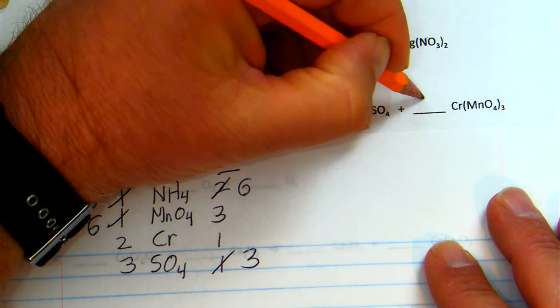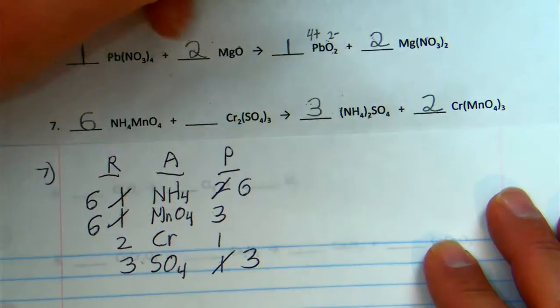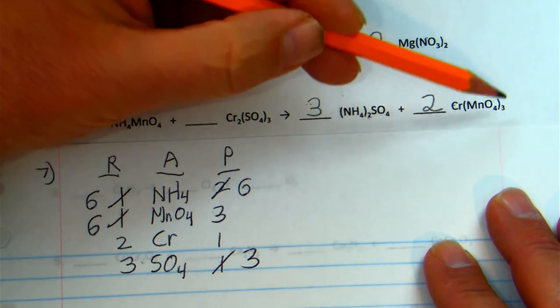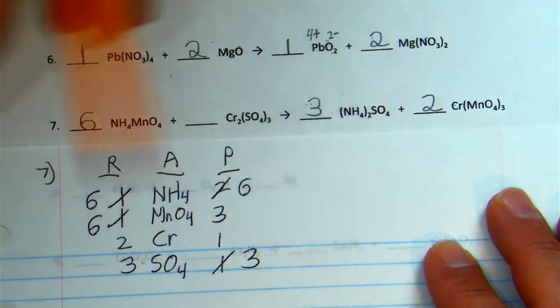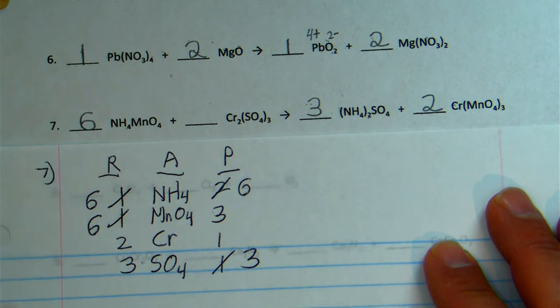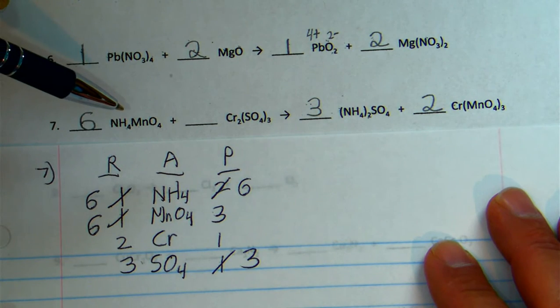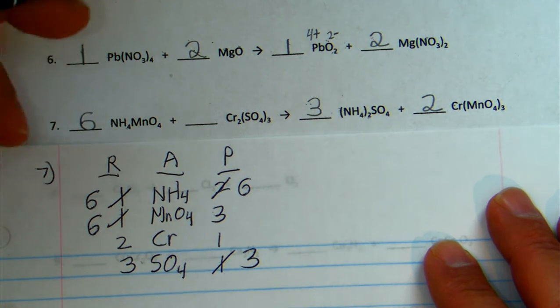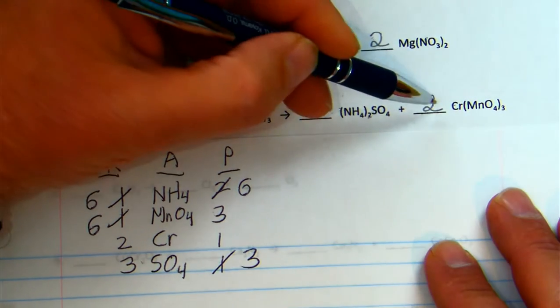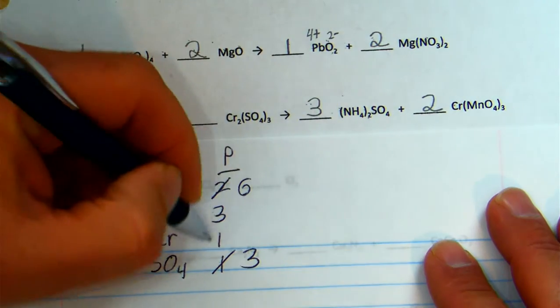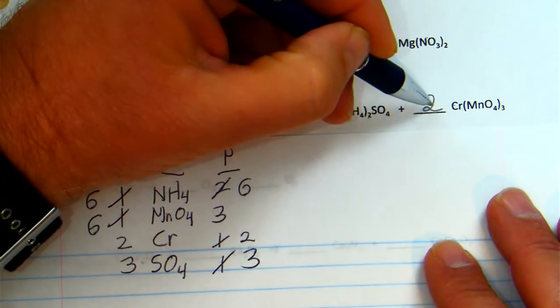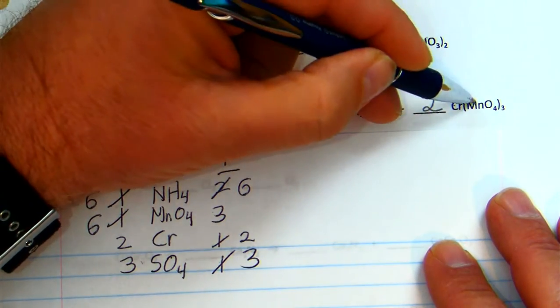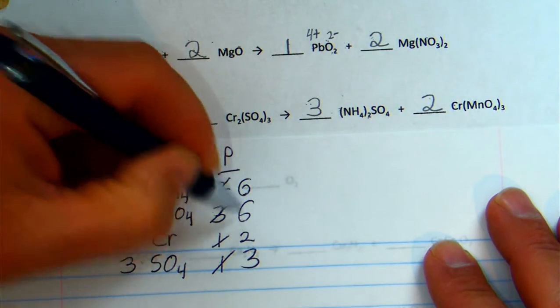So I'm going to change the coefficient from 1 to 2 on the chromium 3 permanganate. The chromium is a polyatomic cation, so you have to use the Roman numerals for which one you have. Updating my records on the right, I now have 2 chromiums on the right, and 2 times 3 is 6 permanganates on the right.